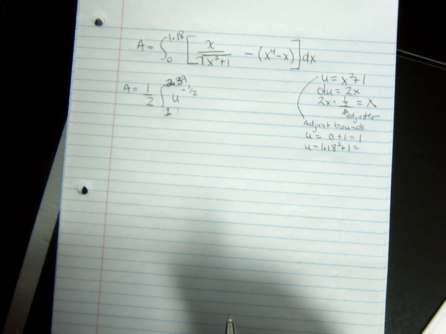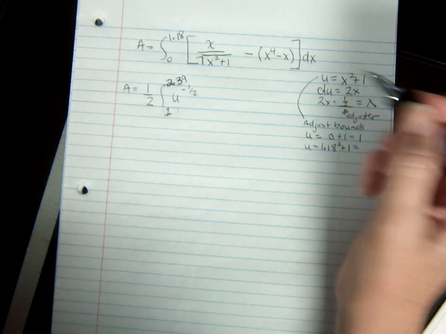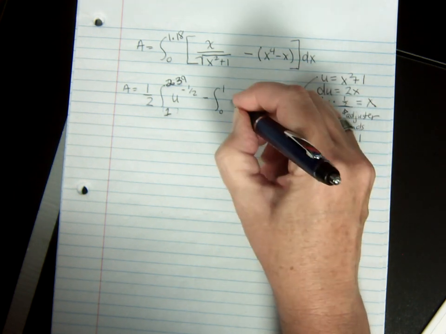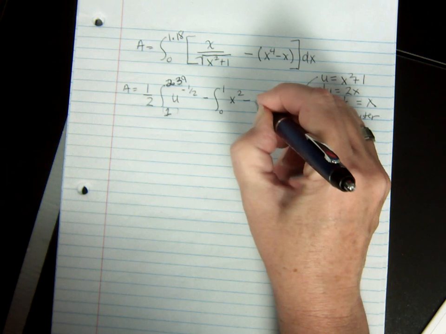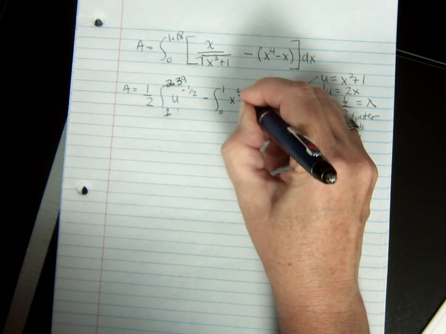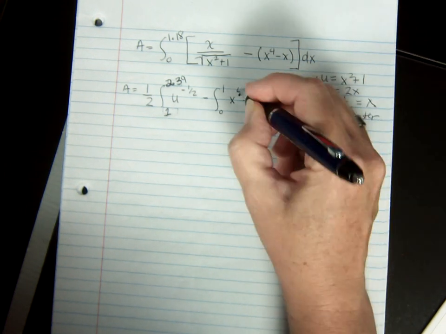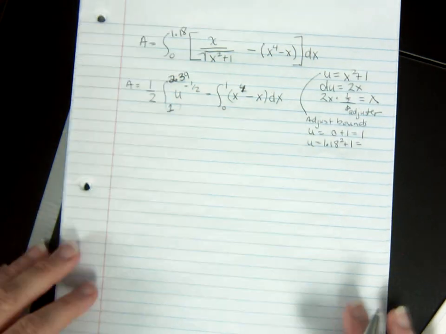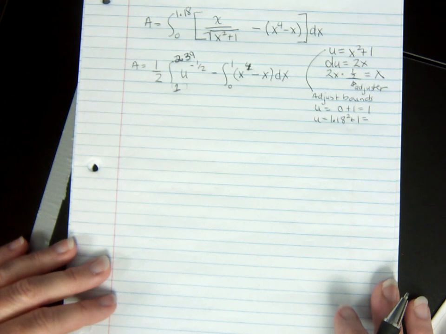So those are my new boundaries for when I'm going to integrate. So now my second part of this is still going to be from 0 to 1 because I haven't changed this to u du over here, dx. So I can split this up and use two different methods. Real important, right? Let's go ahead and integrate.